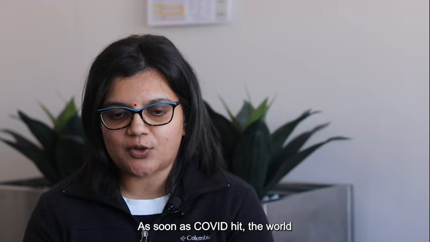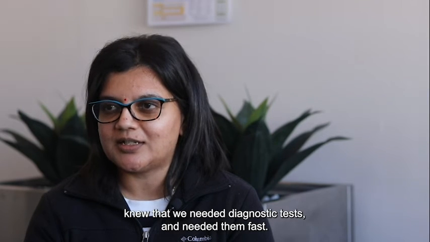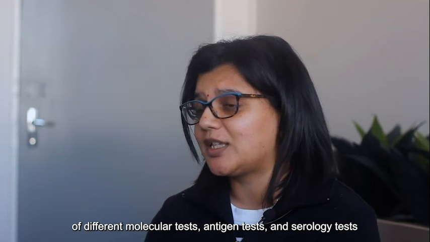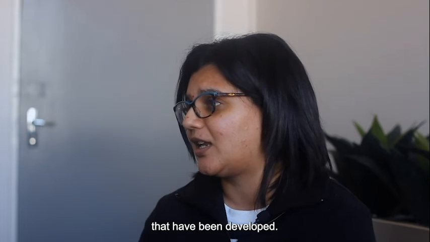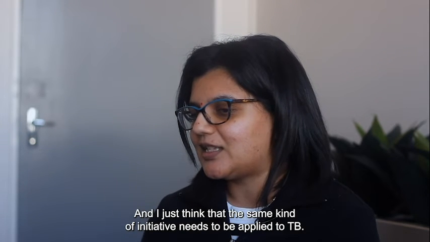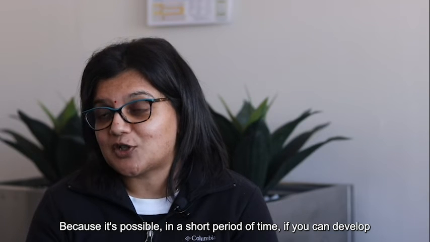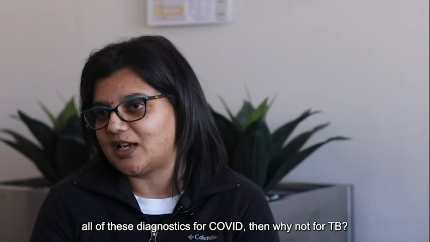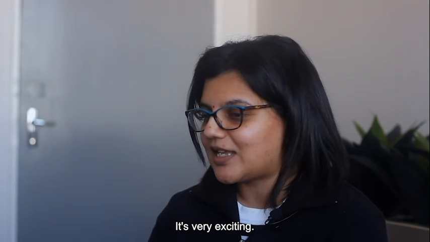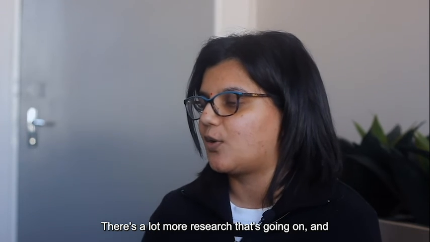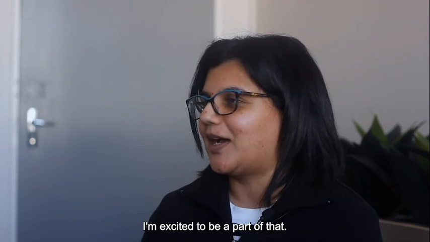As soon as COVID hit, the world knew that we needed diagnostic tests and we needed them fast. And in a matter of a year, there have been hundreds of different molecular tests, antigen tests, and serology tests that have been developed. And I just think that the same kind of initiative needs to be applied to TB. Because if it's possible in a short period of time, if you can develop all of these diagnostics for COVID, then why not for TB? There's a lot more work that can be done. It's very exciting. There's a lot going on out there. There's a lot more research going on, and yeah, I'm excited to be a part of that, definitely.